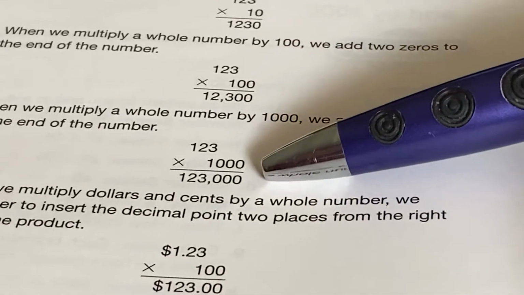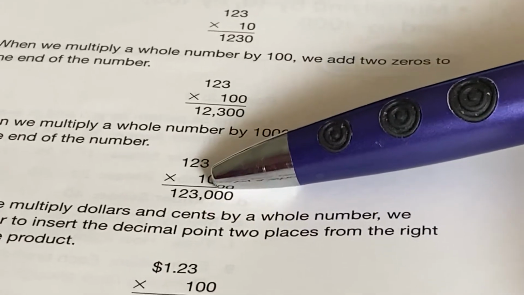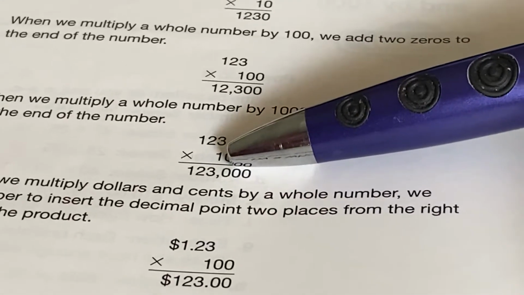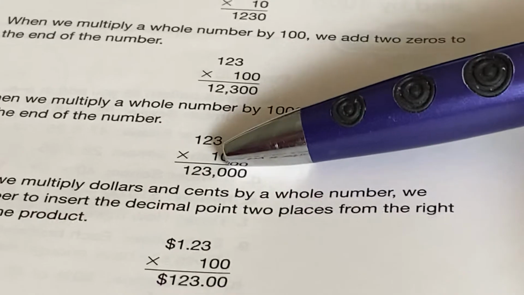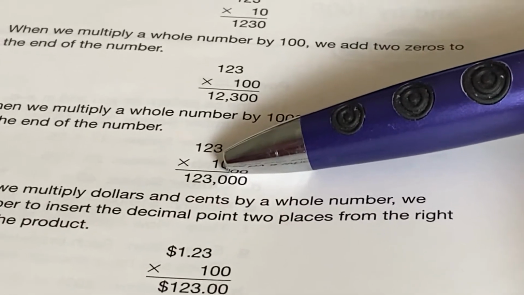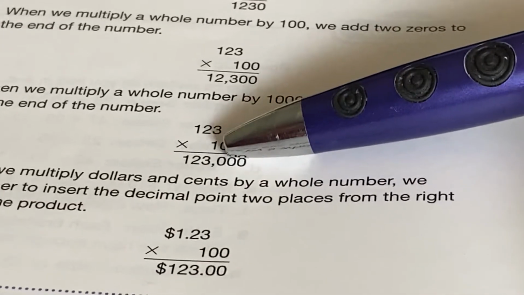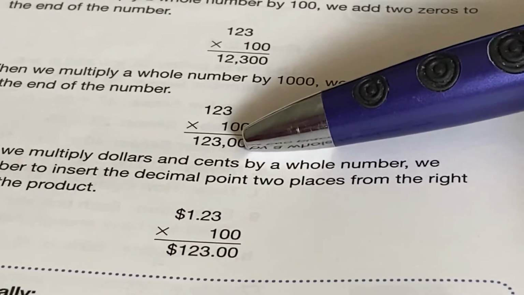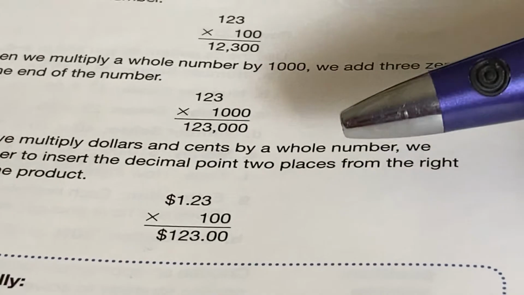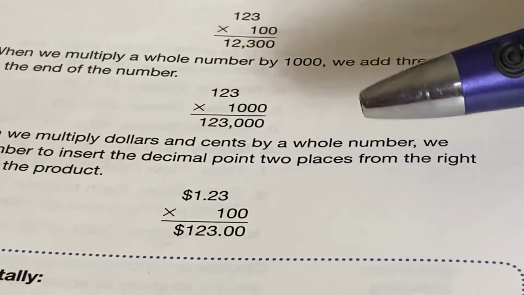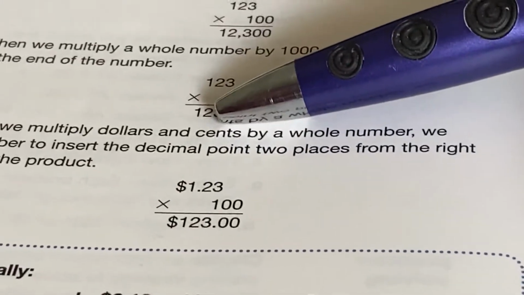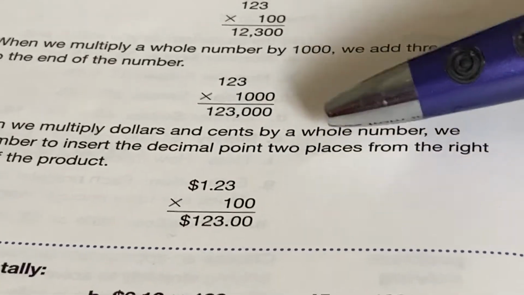So if you want to multiply by 1,000 with 3 zeros, 123 times 1 is just 123. Then you put the 3 zeros at the end. Well, we know that this is the ones, the tens, the hundreds place, and the comma always goes in front of the hundreds place because that's your thousands place, your 10,000s, and your 100,000s place.